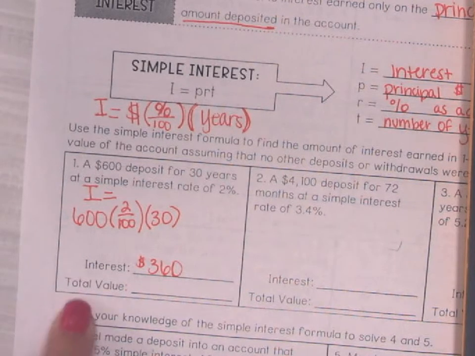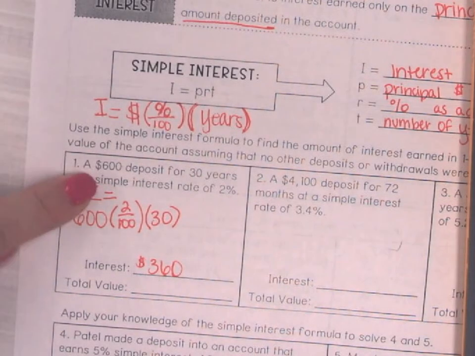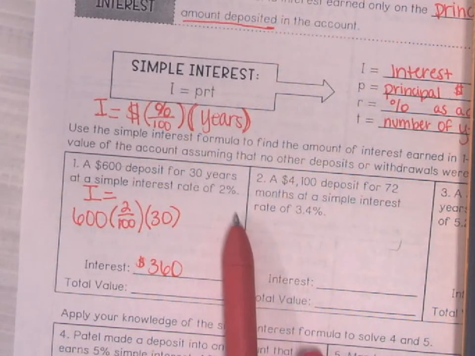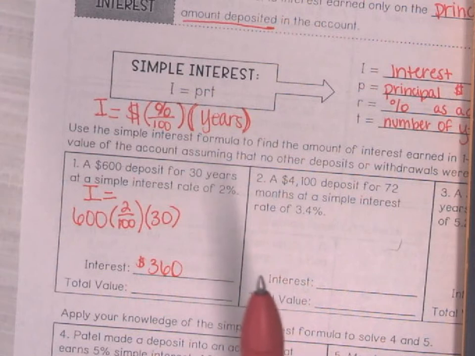So if I'm looking for my total value, the total amount of money, if I deposited $600 into an account right now, let's say your parents got their stimulus check and they were like, Colby, here is $600 to pay for a big vacation that we're going to have in 30 years when they retire. You're going to take them on a cruise. Okay? So they give you $600 and they put it into a savings account that gets 2% interest. And you don't touch that for 30 years.